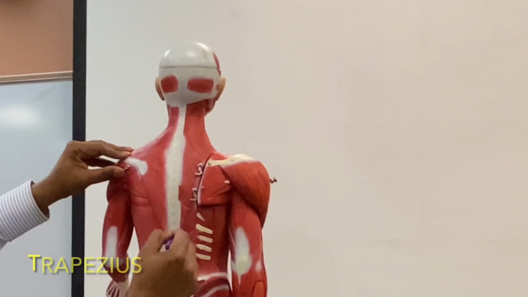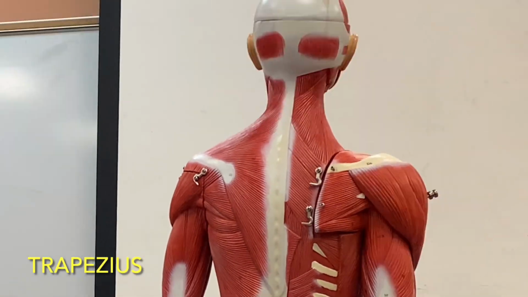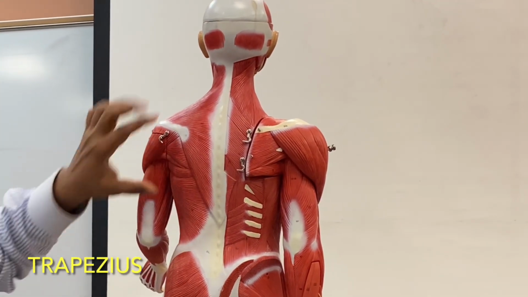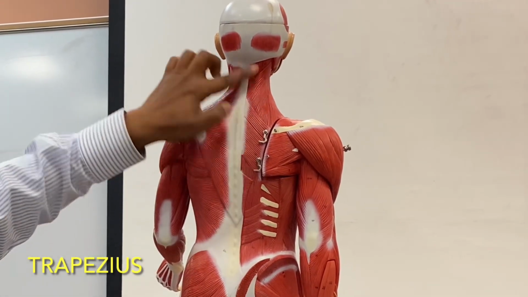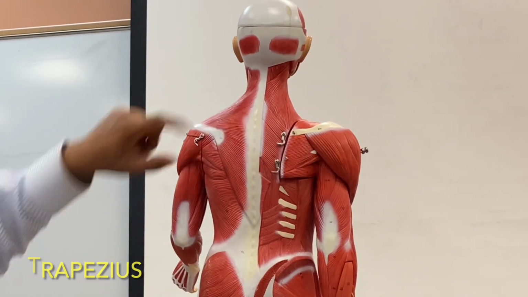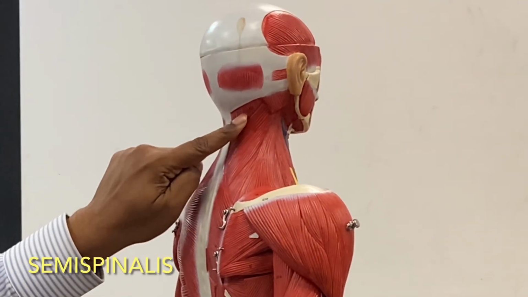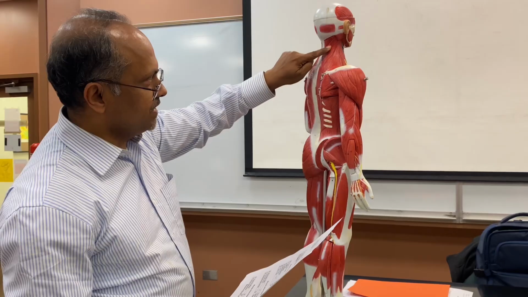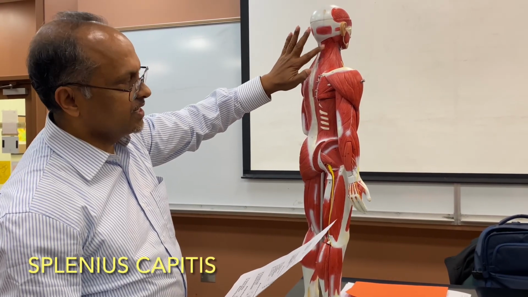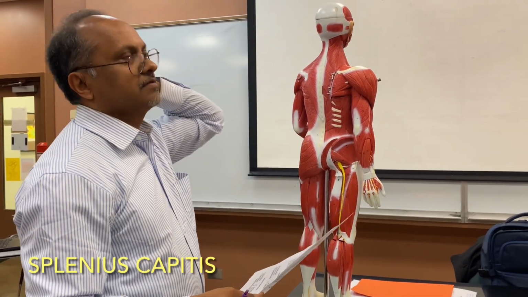See this very big muscle here? It is shaped like a trapezium in geometry. You know the trapezium? So this muscle is called trapezius. Very superficial, but it covers a lot of those things up to the clavicle and here in the back. The upper one, this is semispinalis. Then splenius capitis, splenius cervicis. So semispinalis and splenius, these are the muscles here that actually extend our head. Okay, keep it like that.